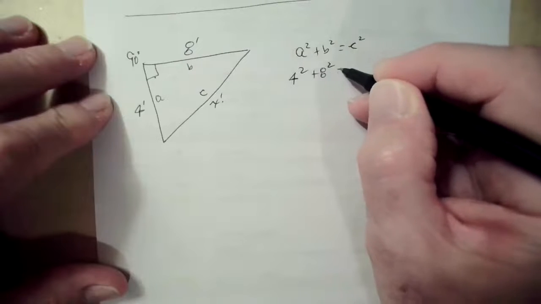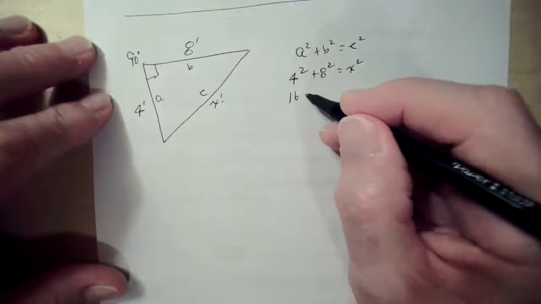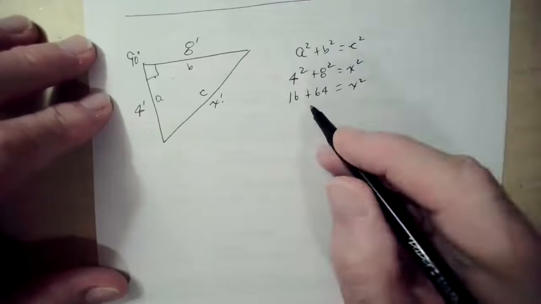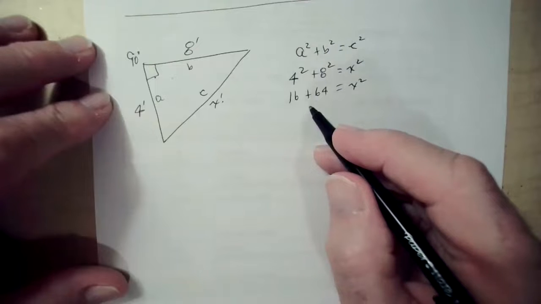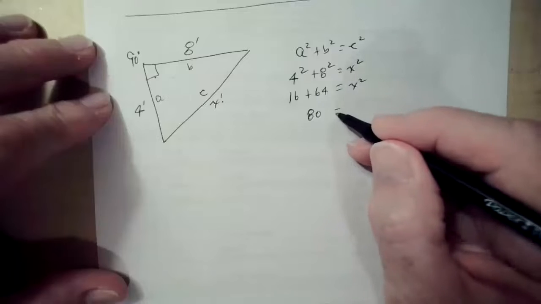So A squared is 4 squared plus 8 squared equals x squared. 16 plus 64 equals x squared. What is that, 80?